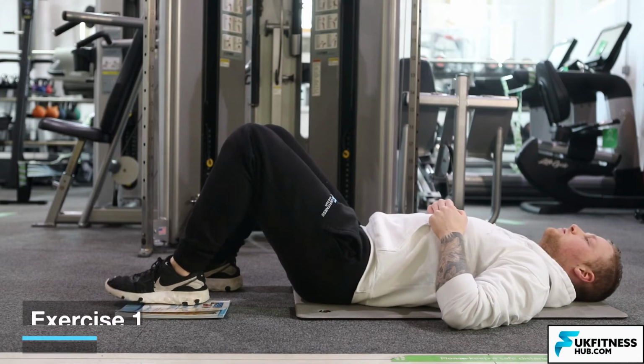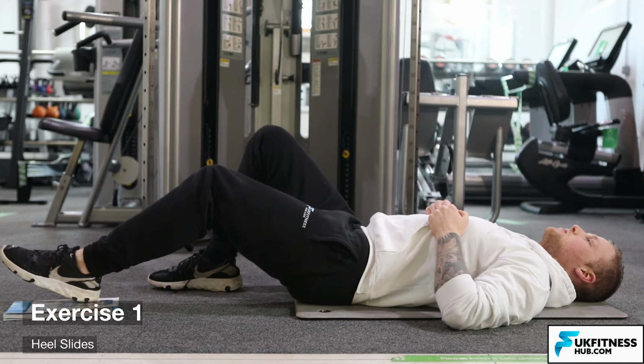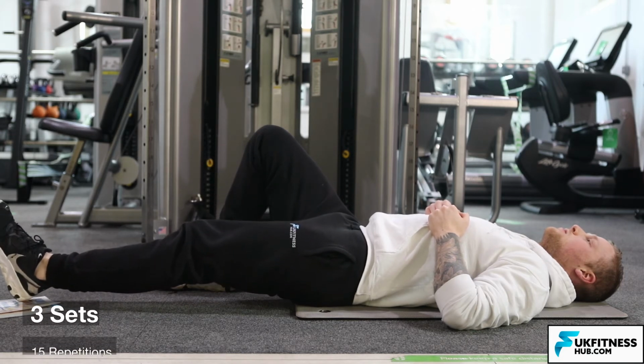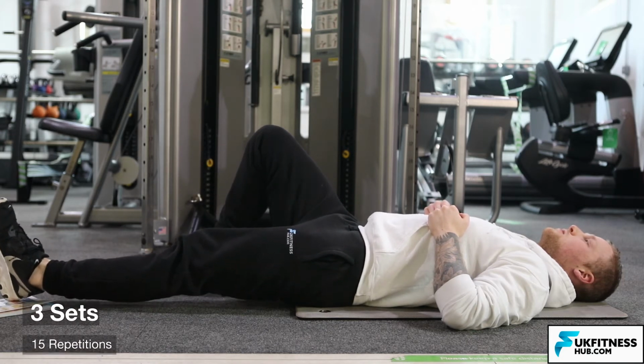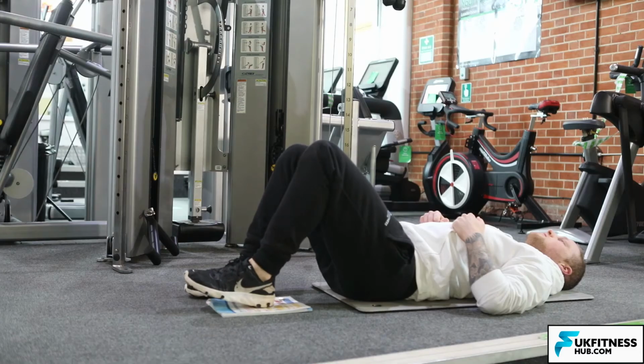Now let's look at some strengthening exercises. When the knee is stiff and sore, the quadriceps can often have trouble stabilizing, activating and coordinating movement at the knee. We're going to start off with the most basic strengthening exercise first, which is heel slides.